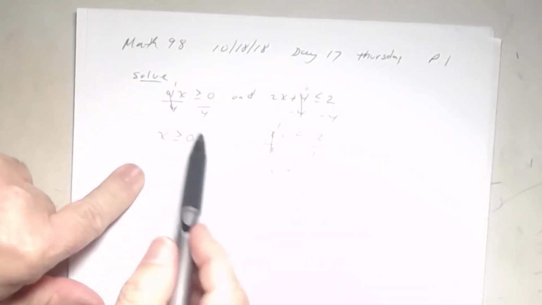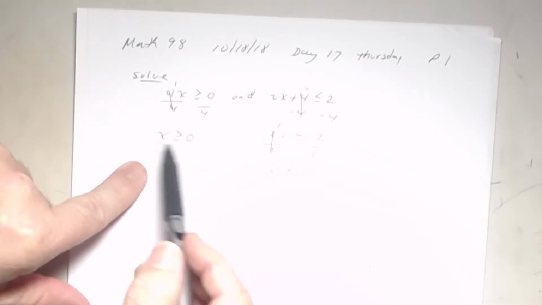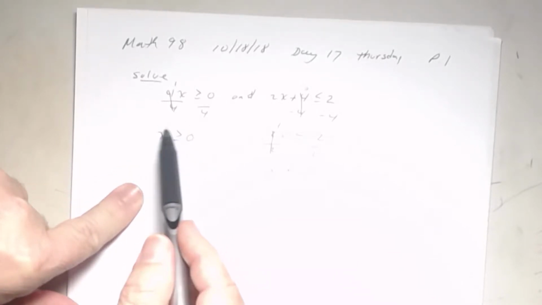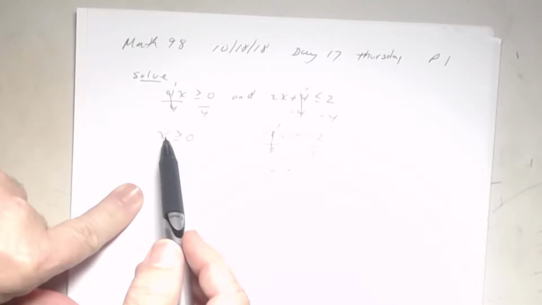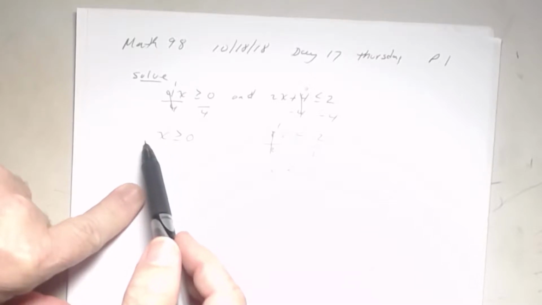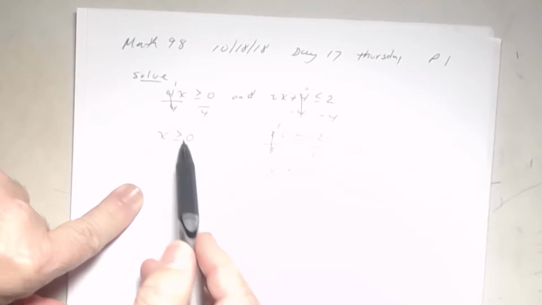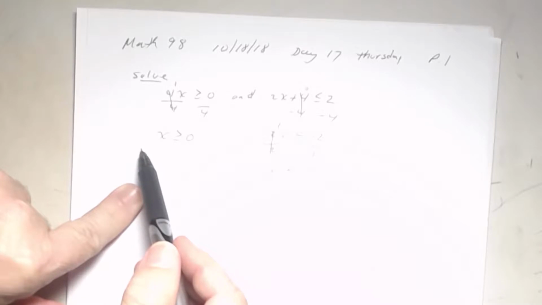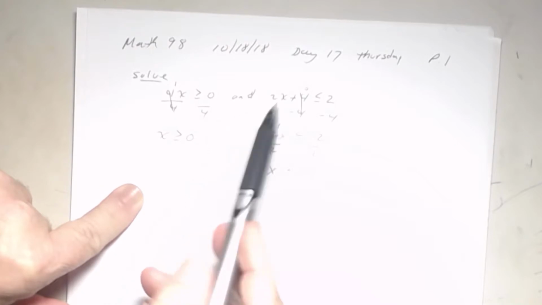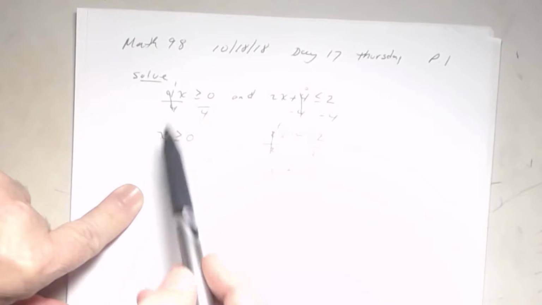All right, now remember what this right here means. So x greater than or equal to 0 means what? What does this represent? What have I just found? The solution. The solution of which inequality? The first one, this one right here. So the solution to this inequality is this.